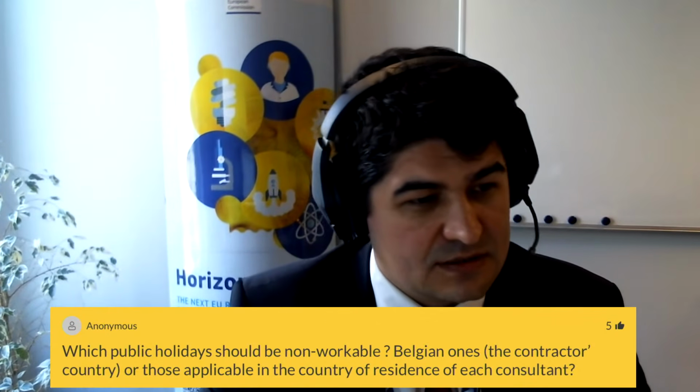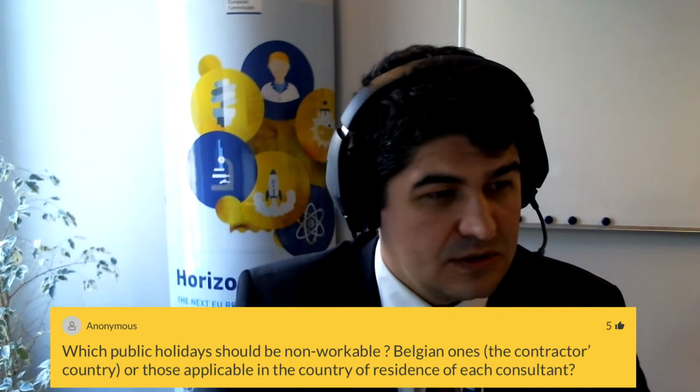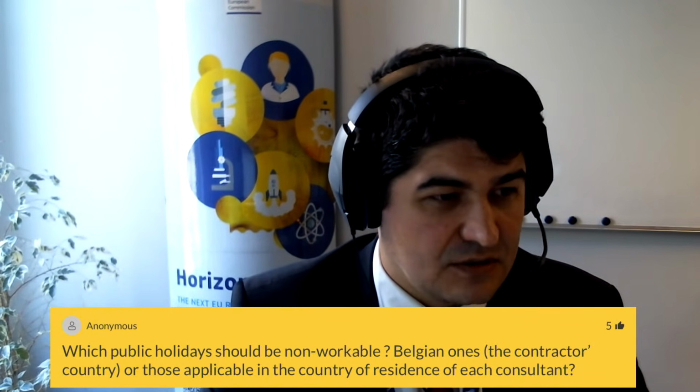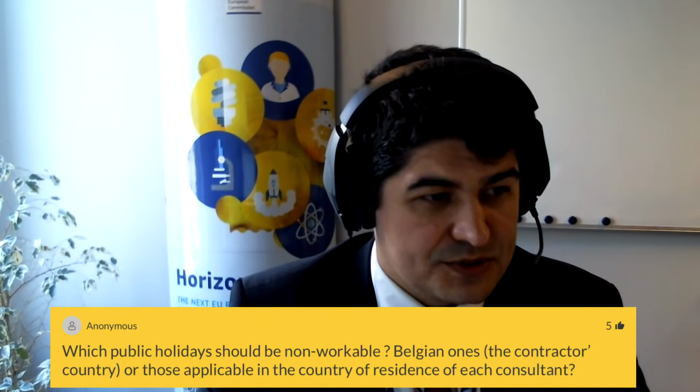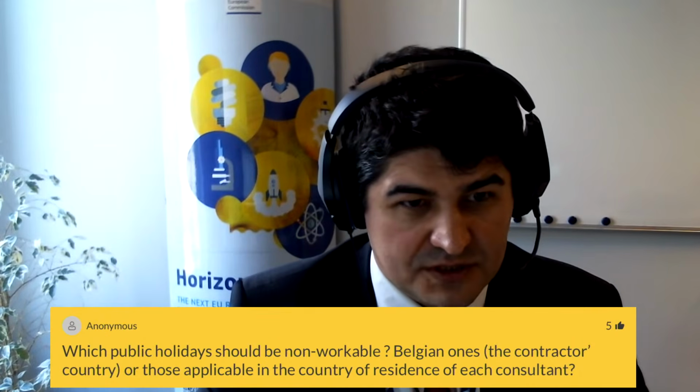So it will be in accordance with the applicable national law, typically defined or published nationally. Now, this is applicable for all the personnel working for the beneficiary.